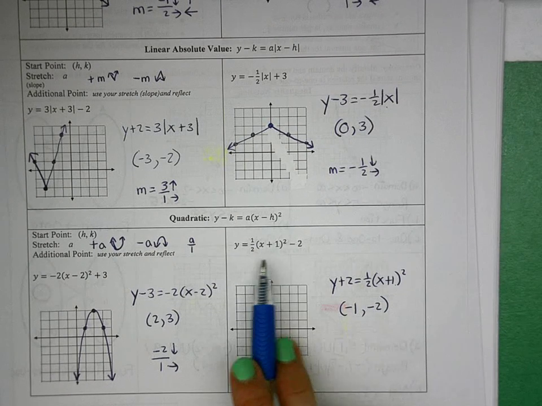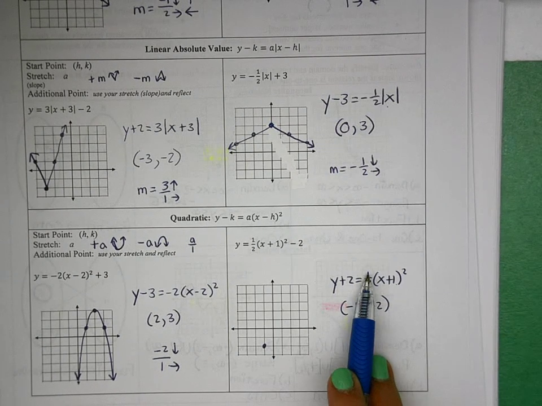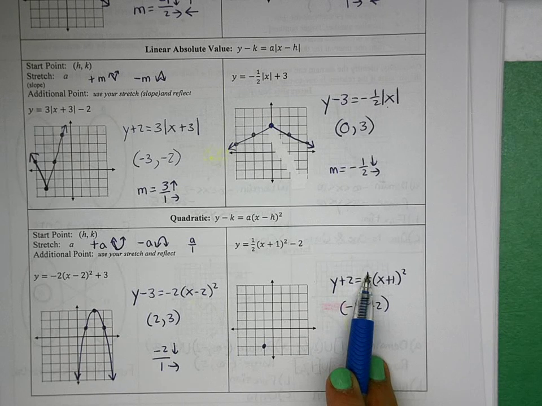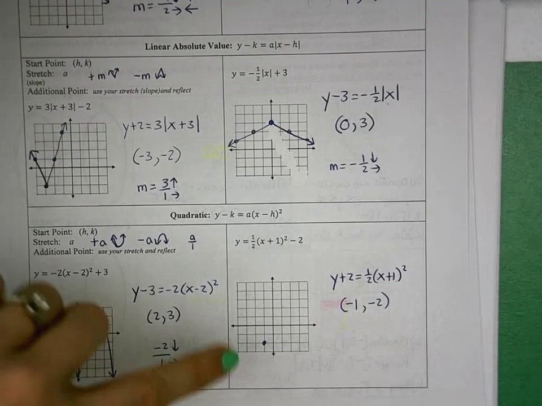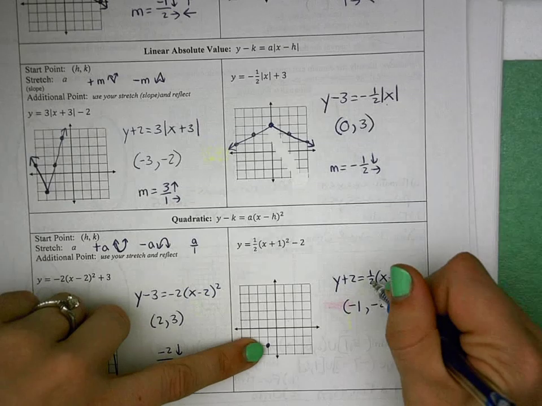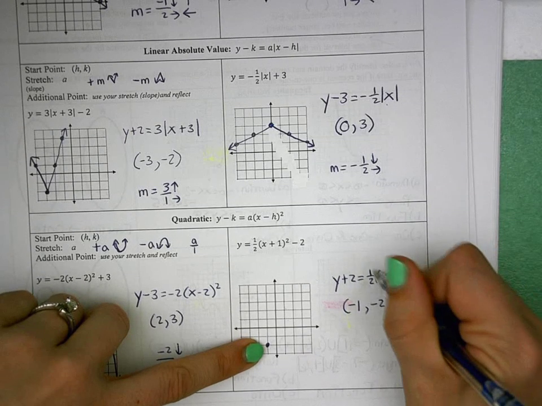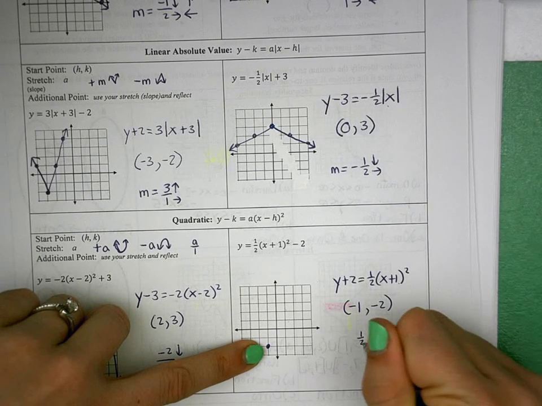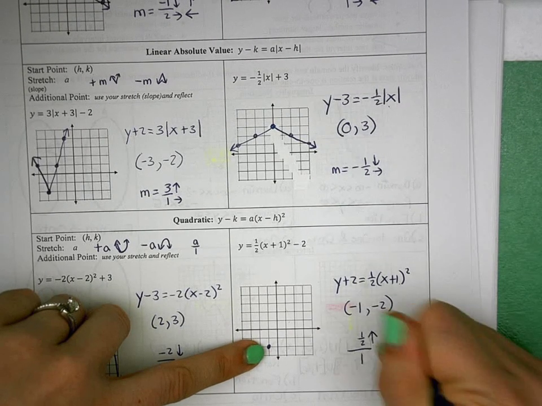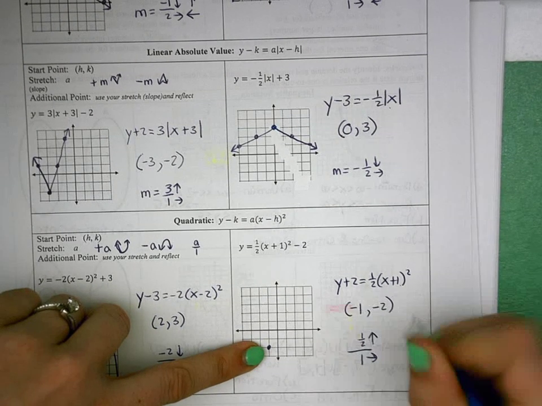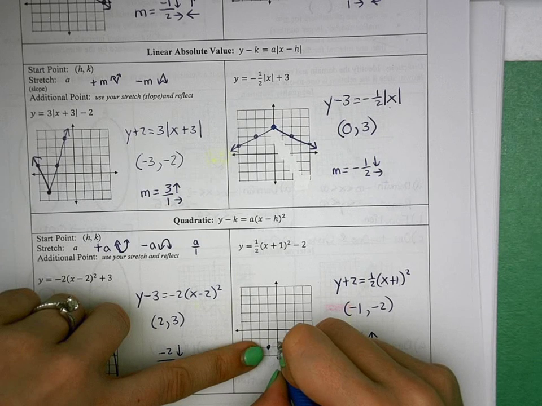If 1/2 was slope, we'd be going up 1 over 2. That's not what we are doing here. Okay? Our slope, or our movement is going to be a, or 1/2, over 1, which means up 1/2 over 1, which puts me here.